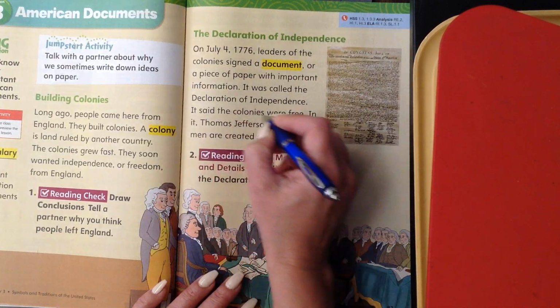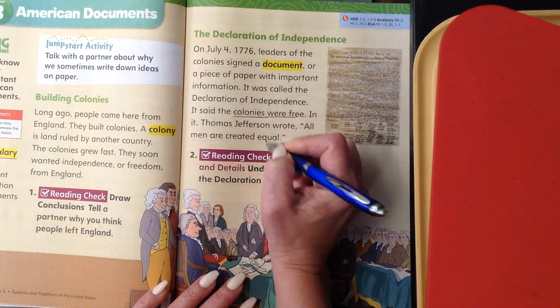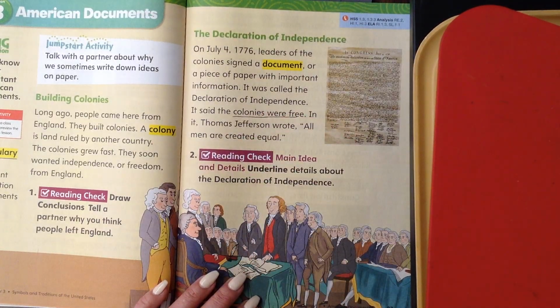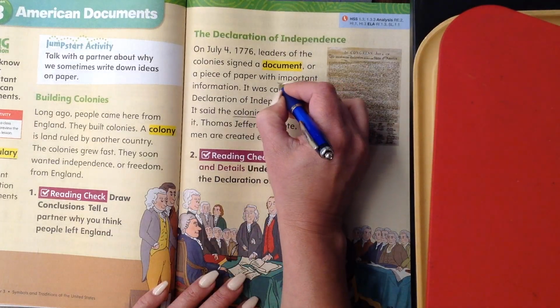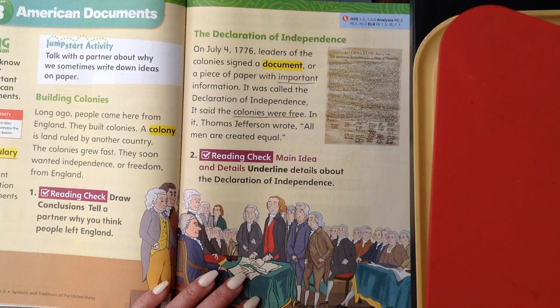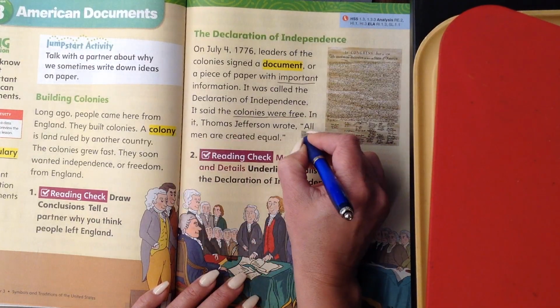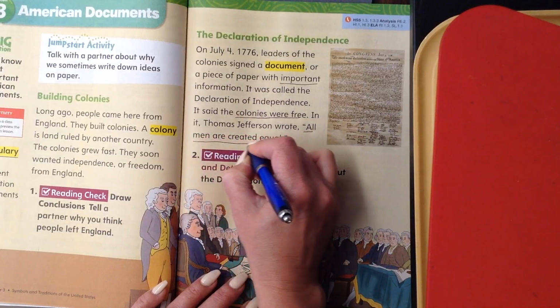Because it said colonies were free. That was one piece, one detail about it. You're right, some people might say it was important. Okay, what's another detail about it? Good. All men are created equal.